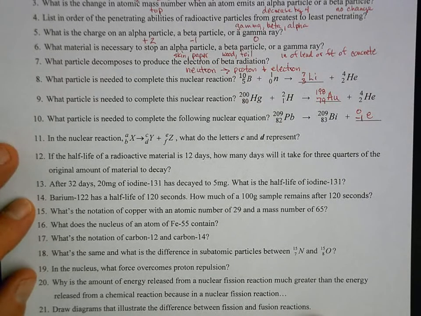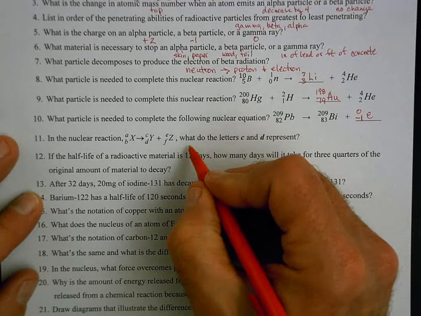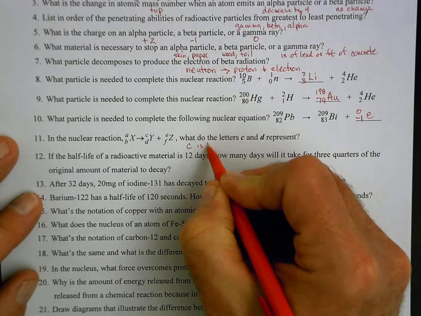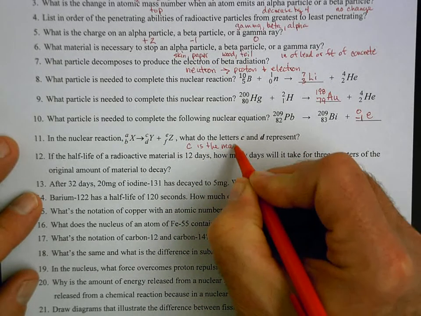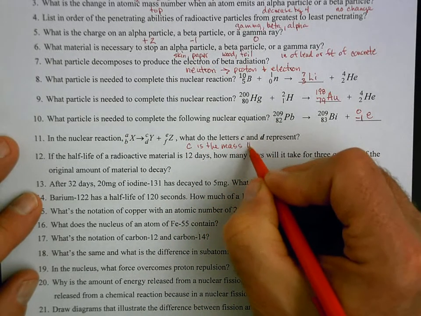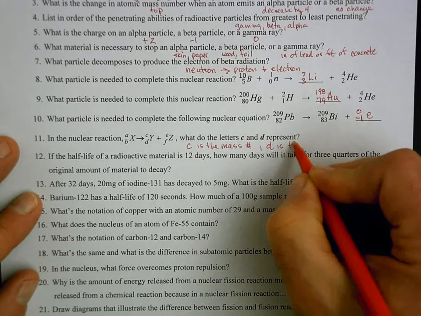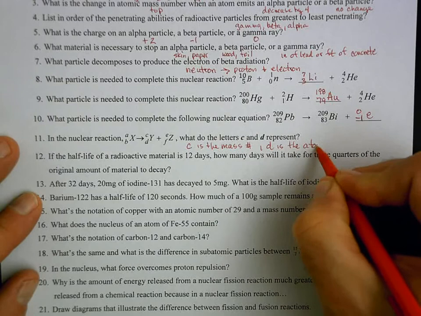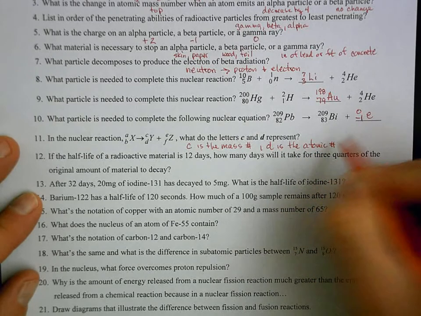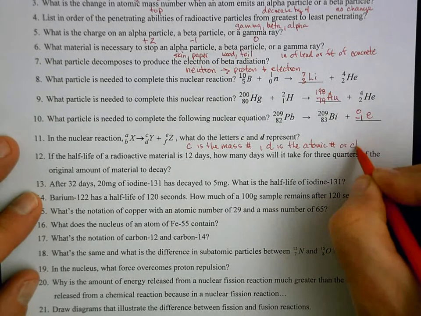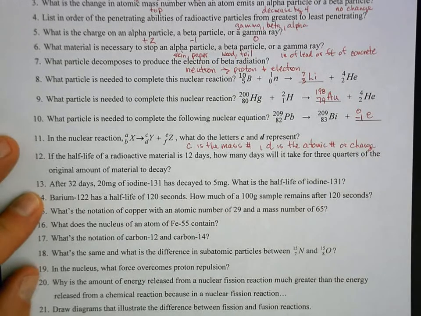Okay, 11. What do the letters C and D represent? C is the mass number. D is the atomic number or charge. And the reason I say or charge is, for instance, for a beta particle, that's not its atomic number, but it is its charge.